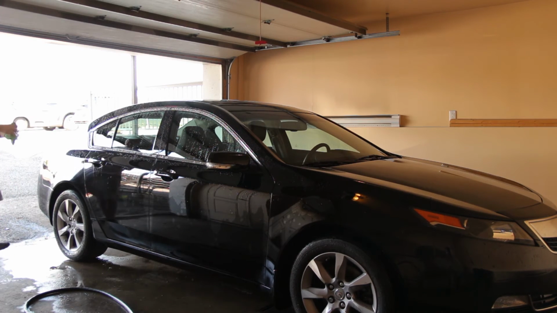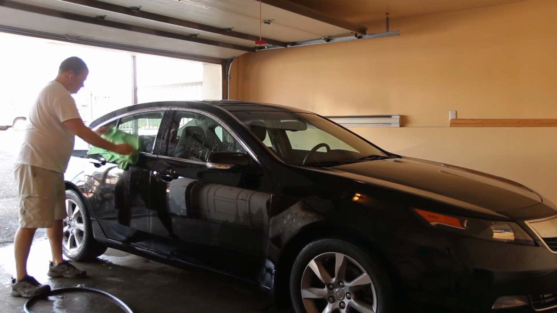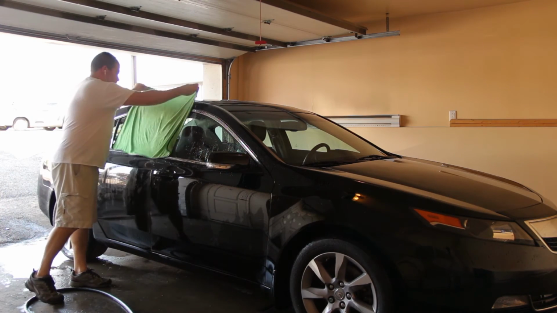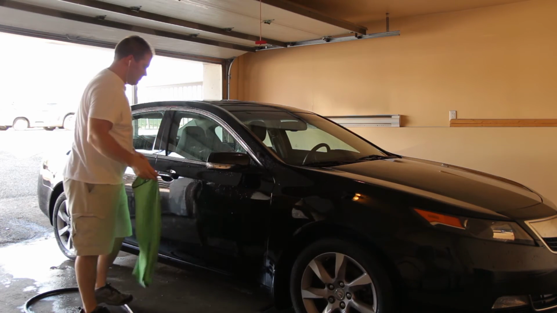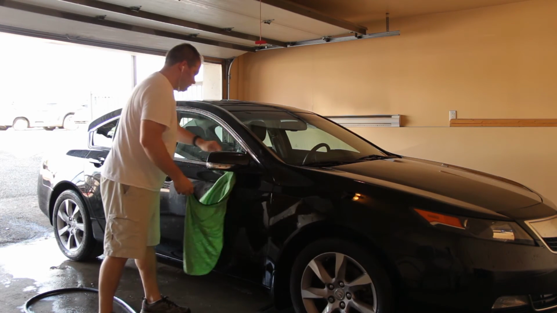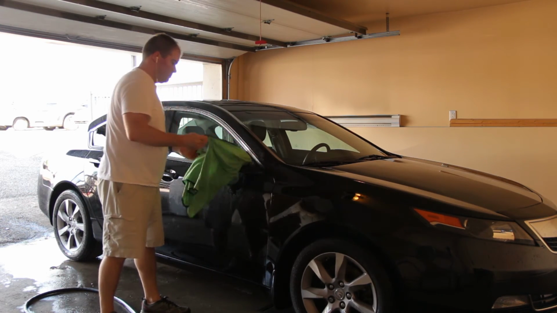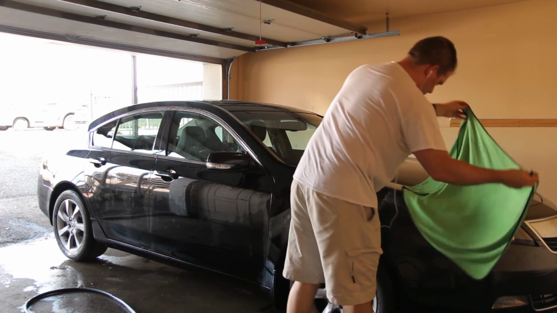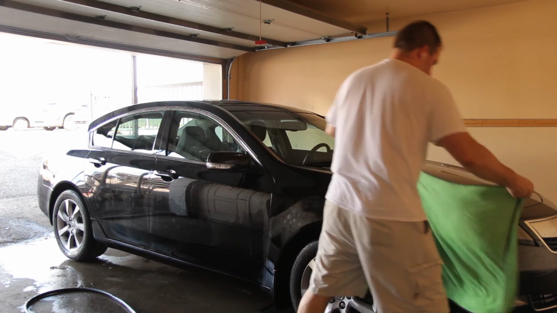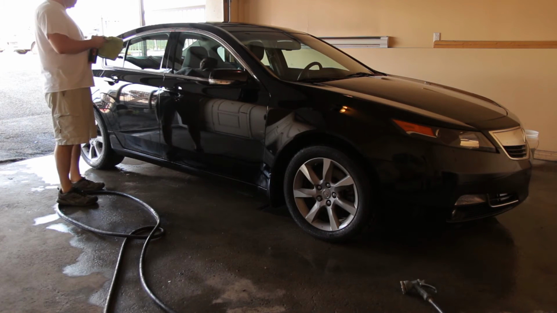Of course, once in a while you squeeze out the excess water, and look at this. It's almost a blot. It's like I'm blotting almost. Very little pressure. Very little pressure. Coming around the rear view mirror once again. Slowly. No rush. No rush. That's why I'm doing it in real time so you can see it.